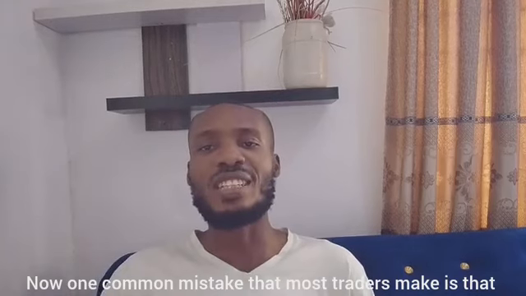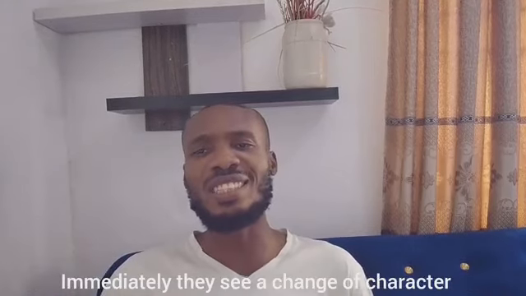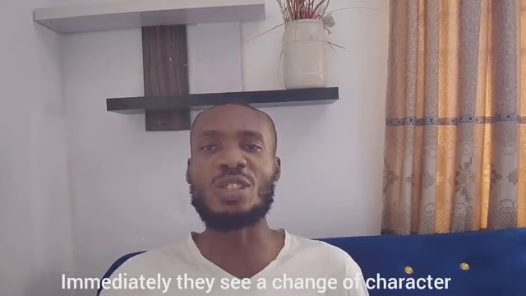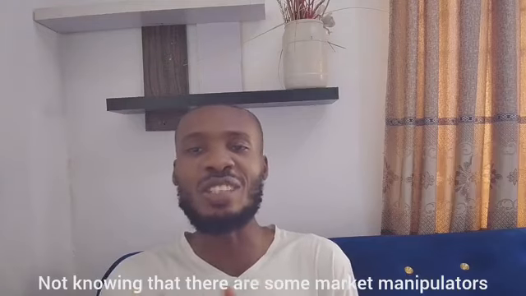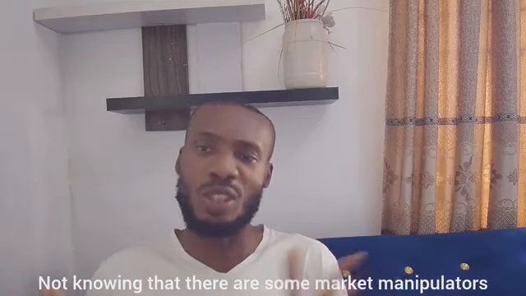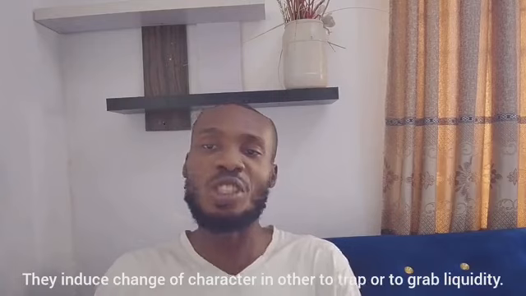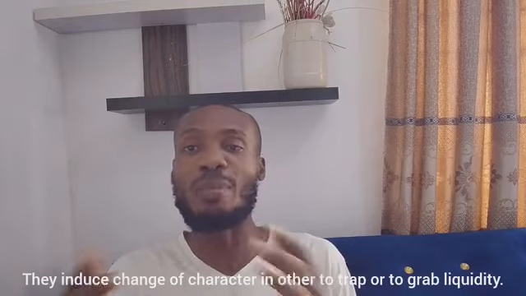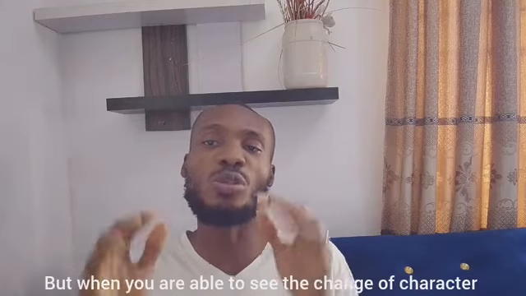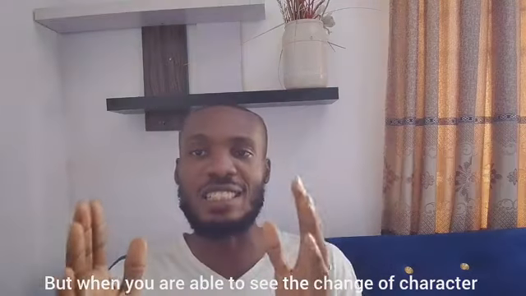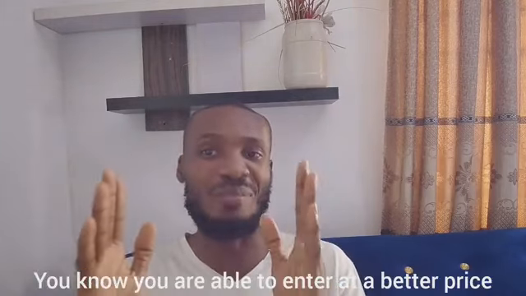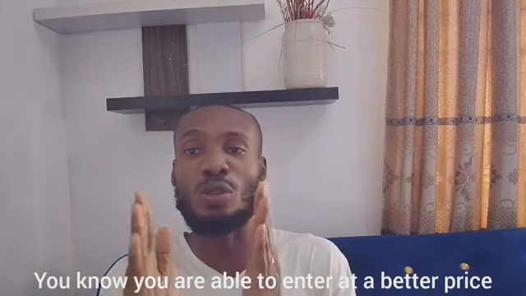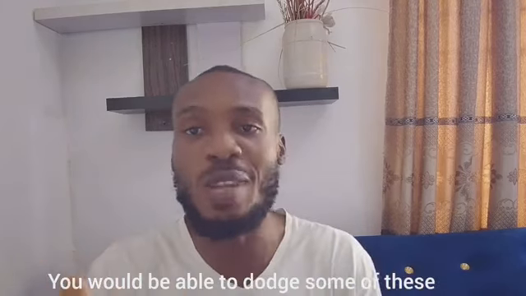One common mistake that most traders make is that immediately they see a change of character, they tend to enter. They don't wait for confirmation. They don't wait for a retest. Not knowing that there are some market manipulators who induce change of character in order to trap or to grab liquidity. But when you are able to see the change of character and then you wait for a retest, you are able to enter at a better price, and you'll be able to dodge some of these inducement and liquidity grabs.